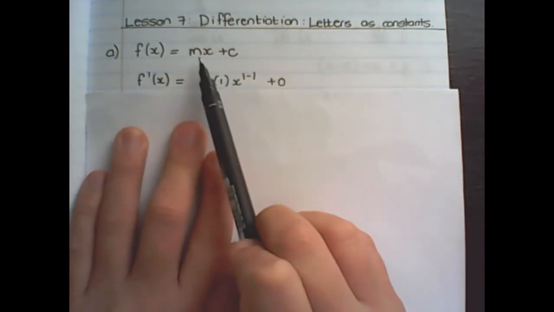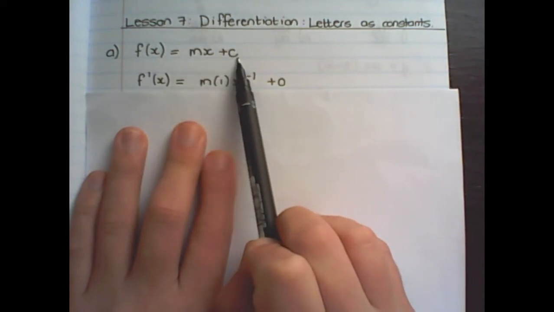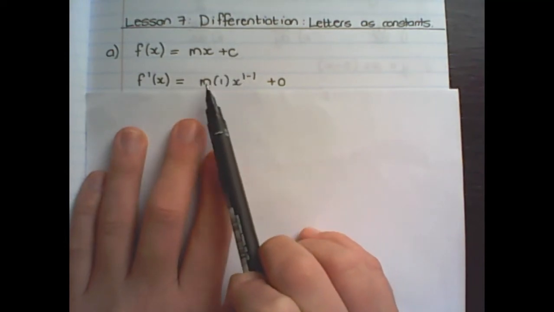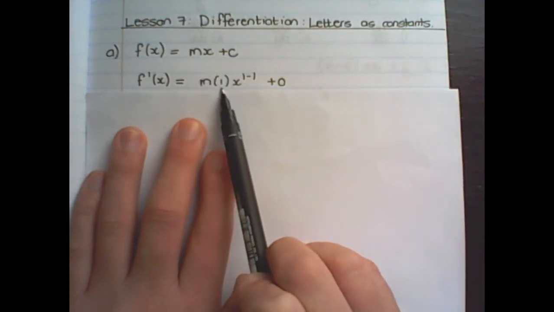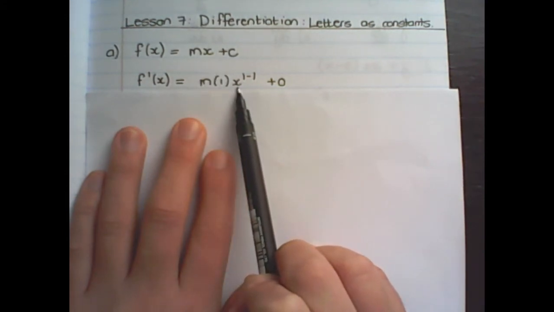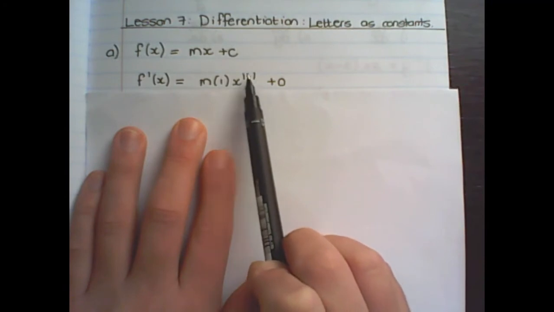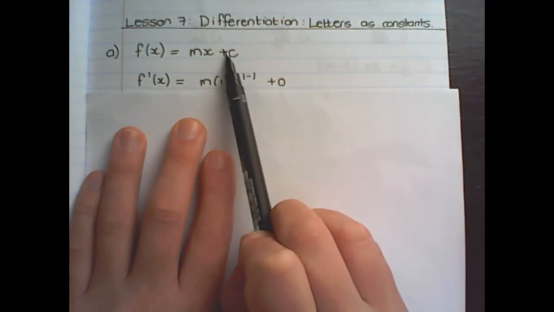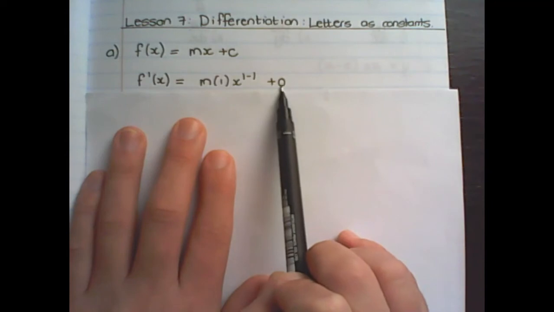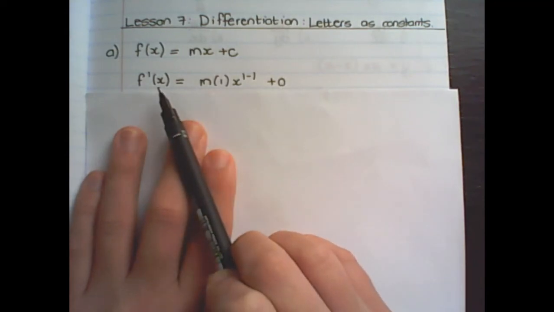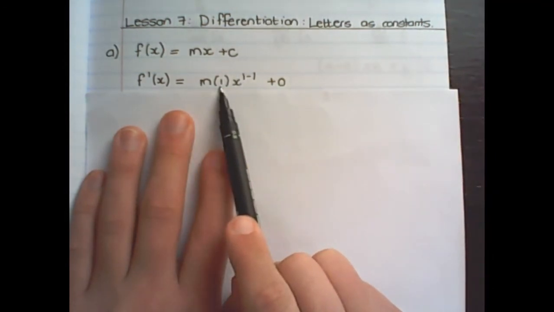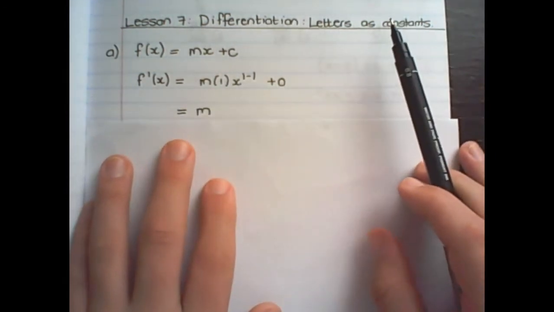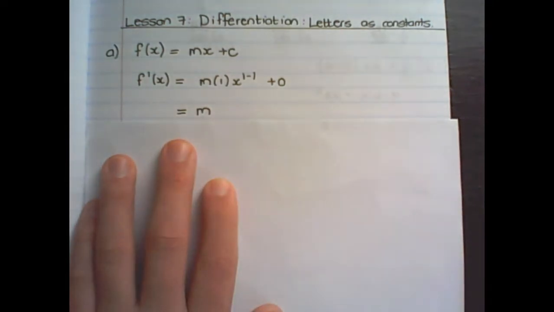But when we differentiate mx + c, we have m times 1, the exponent of x is 1, and in the exponent I subtract 1. c is a constant value, so therefore there is no variable, so it becomes 0 when I differentiate. And if I simplify, I have m times 1 x to the power of 0, which is simply m.